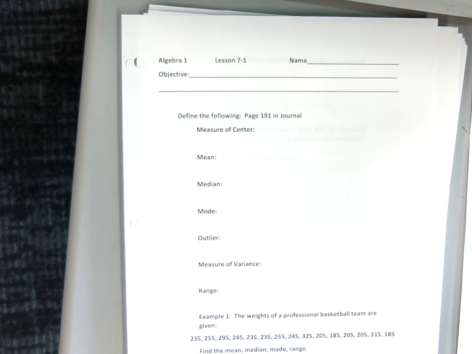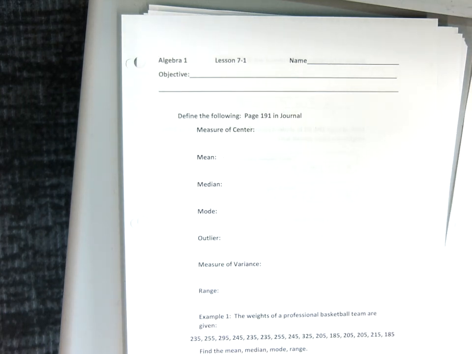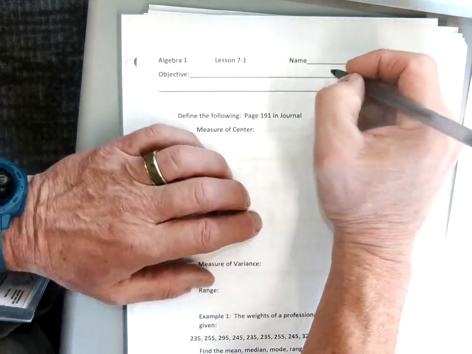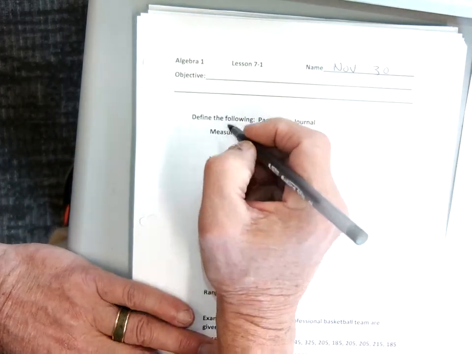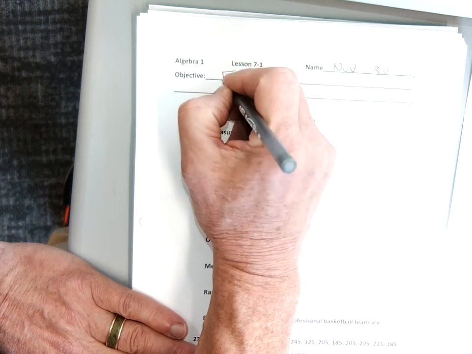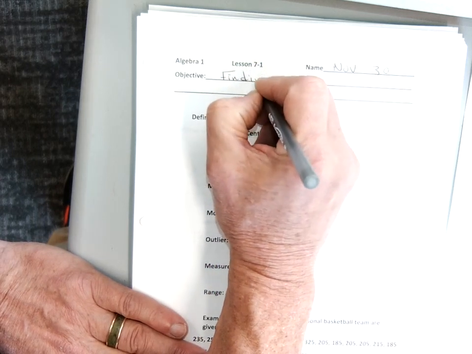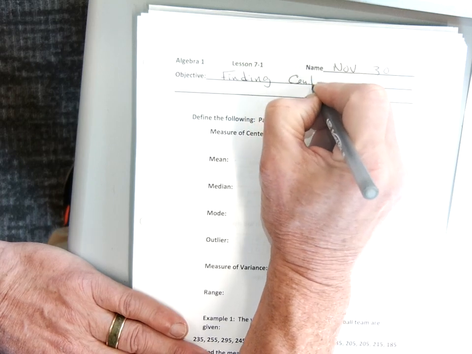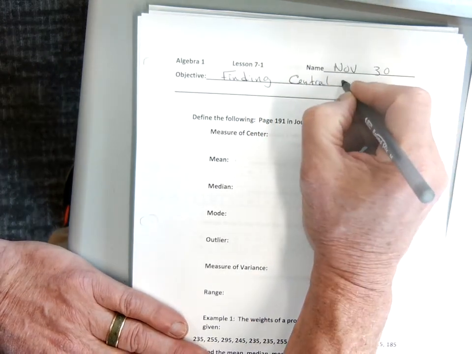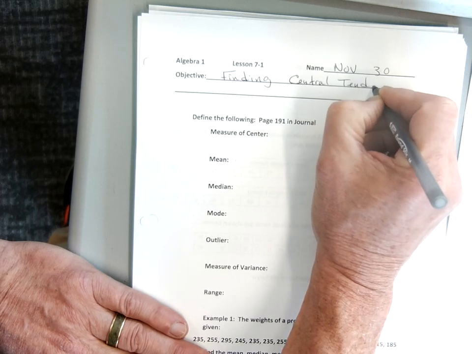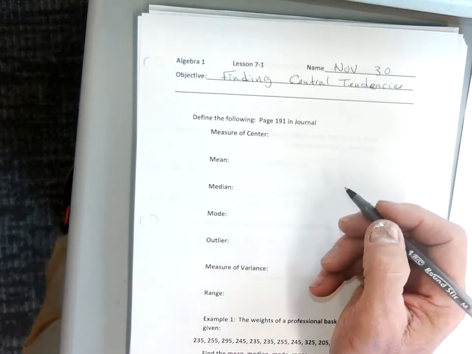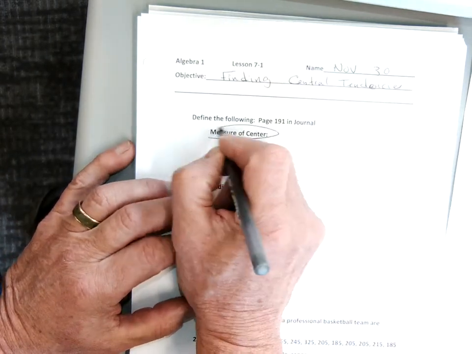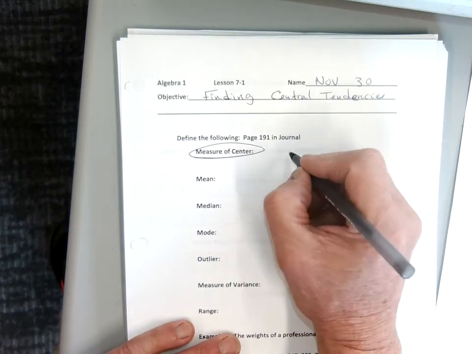So, central tendencies. Central means kind of like middle. Today's date, November 30th. See? So, our objective today is finding central tendencies. Tendencies, there we go. So, measures of the center, okay? Center's obviously like the middle.